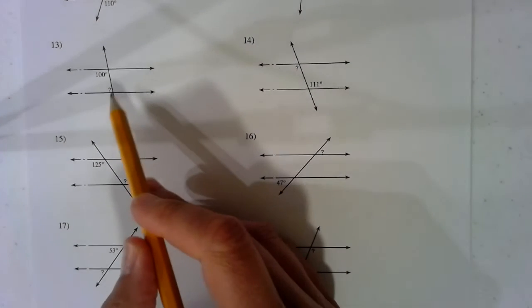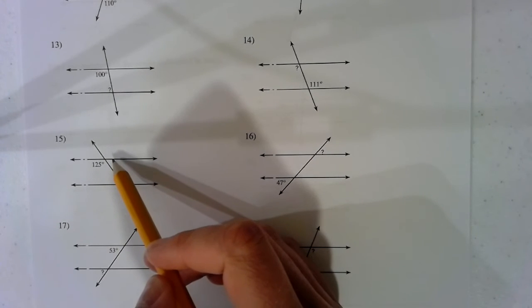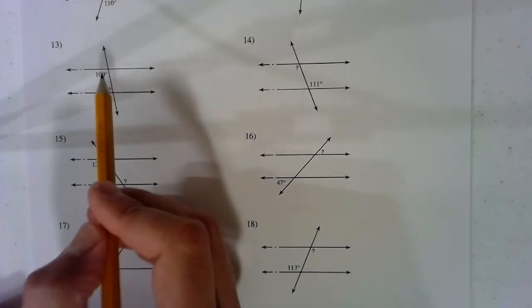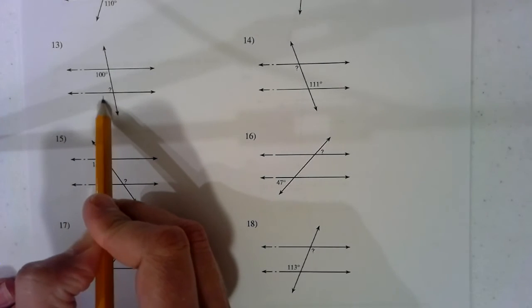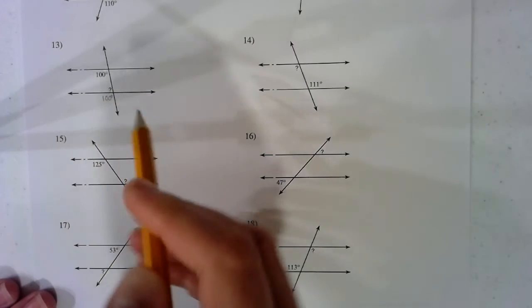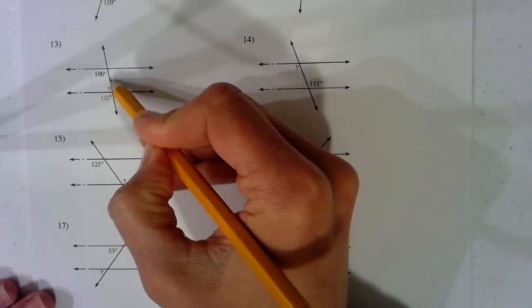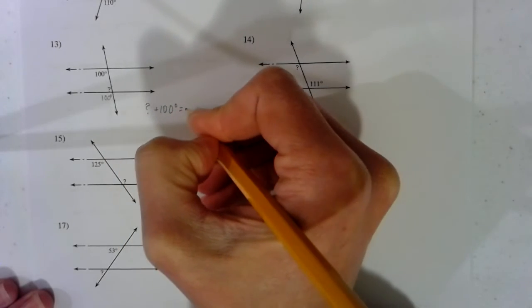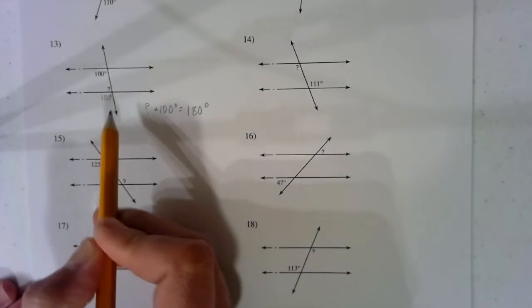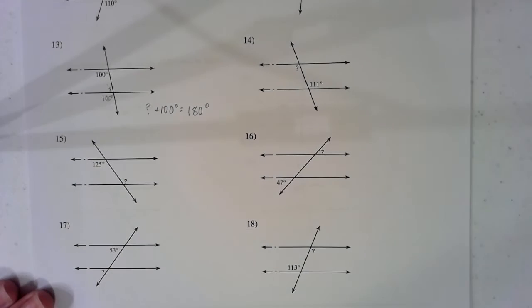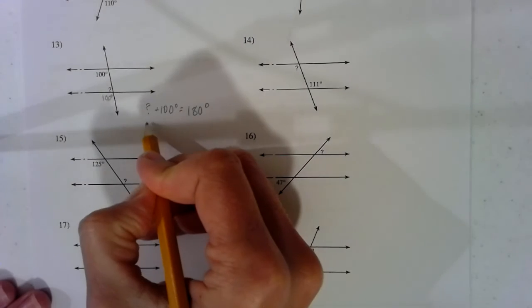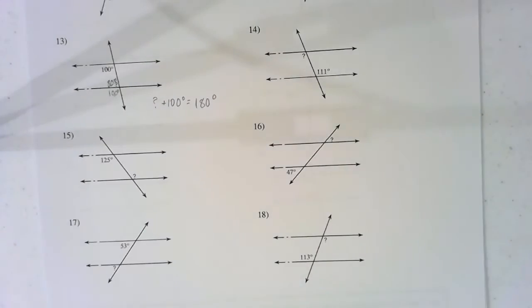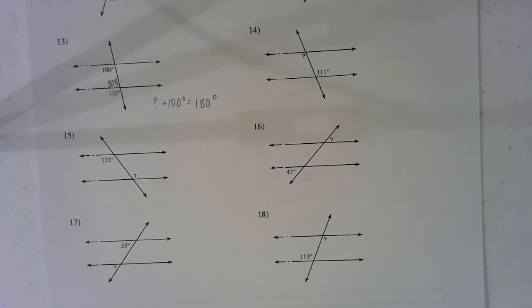The way to get at this angle, you can do it many different ways. But what I would do is find the corresponding angle. So that would be here. If this is 100 degrees, and this is a straight line, the question mark plus 100 degrees has to equal 180 degrees. Because those are supplementary angles, that missing angle measure is going to be 80 degrees. The rest, if you want to take a look, those are all congruent.